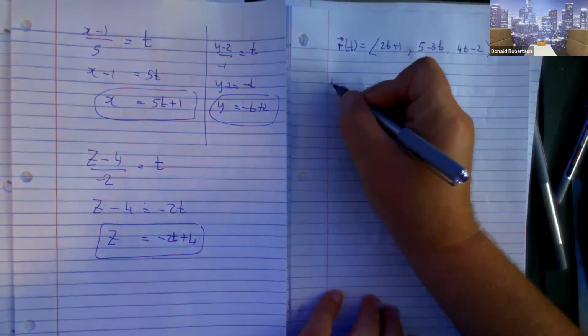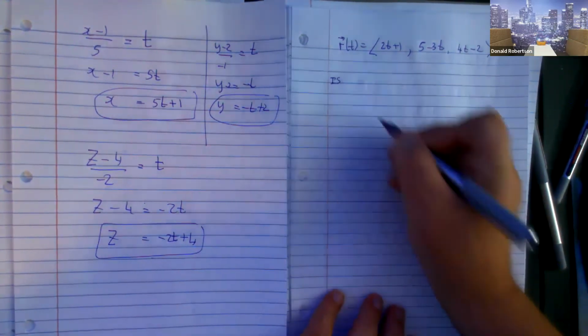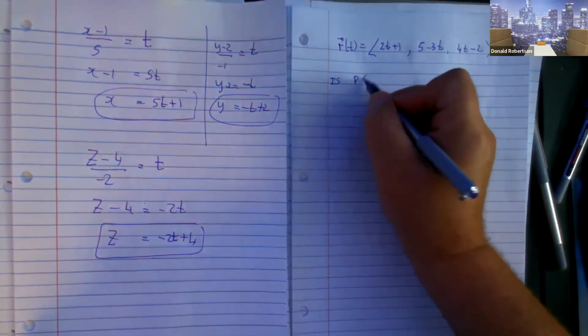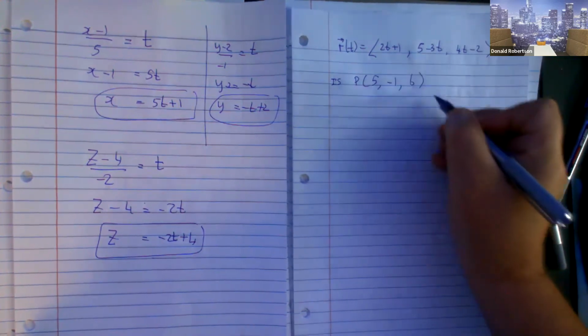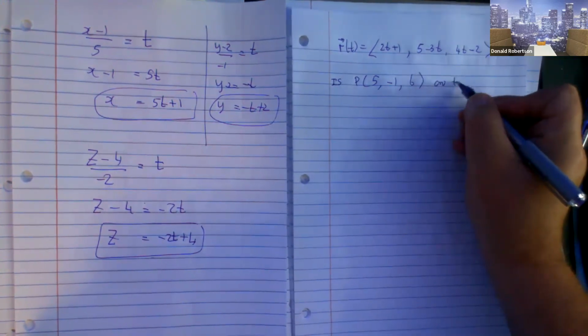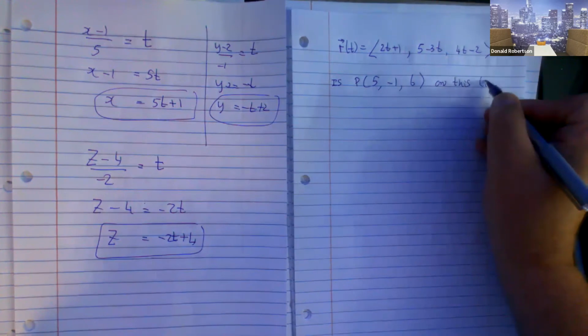And I ask you a very simple question. Is the point 5, negative 1, 6 on this line?